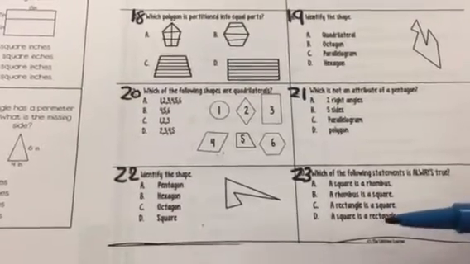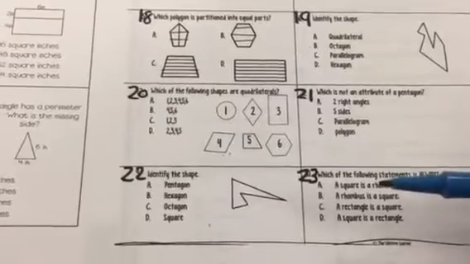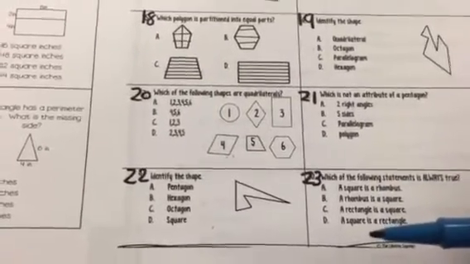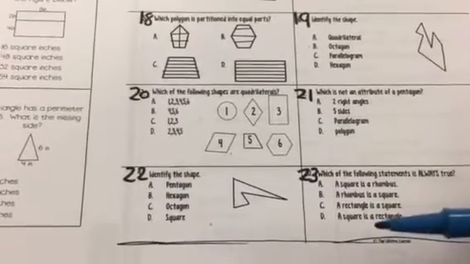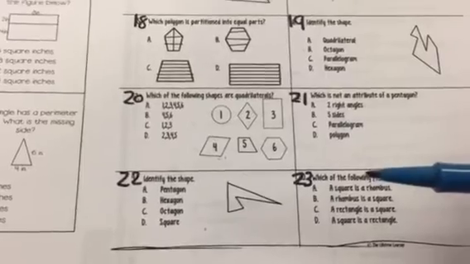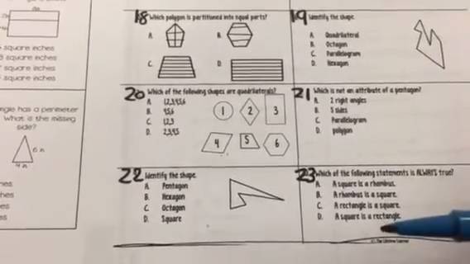And I disagree with the answer key because I think D is correct, but I also think that A can be correct. So either one of those answers will be acceptable. It will be kind of wrong on the answer key. If I've made a mistake, let me know. But I'm thinking A is correct. A square is a rhombus. And D is correct. A square is a rectangle.